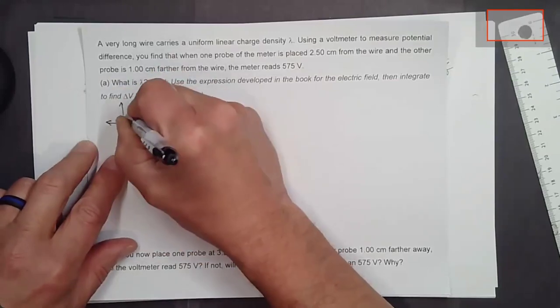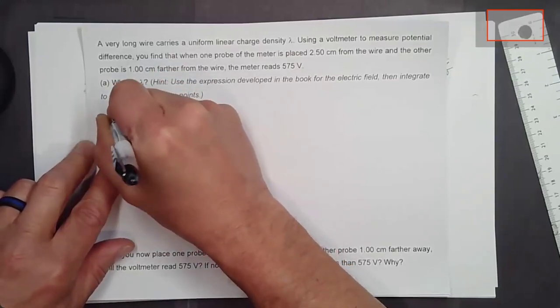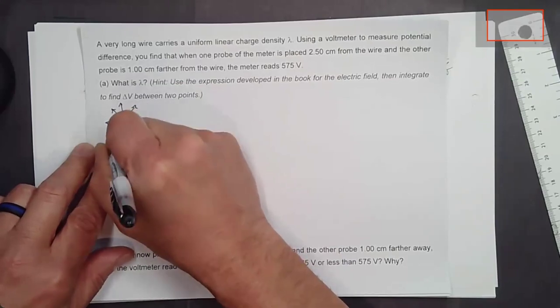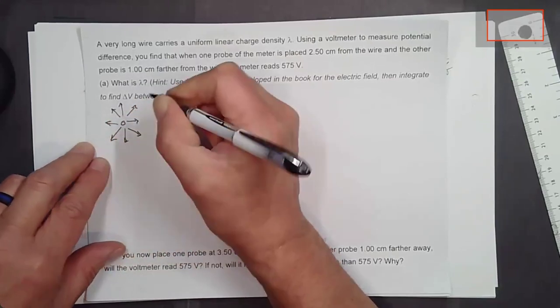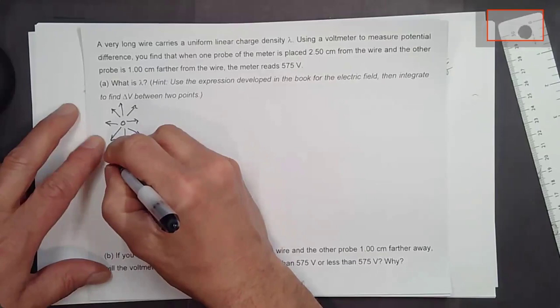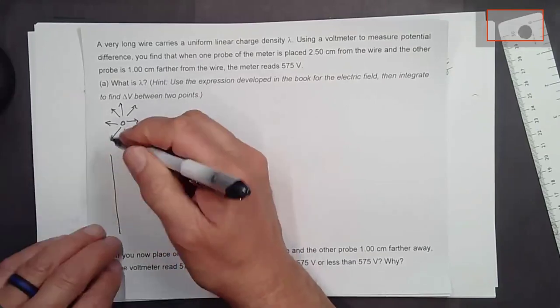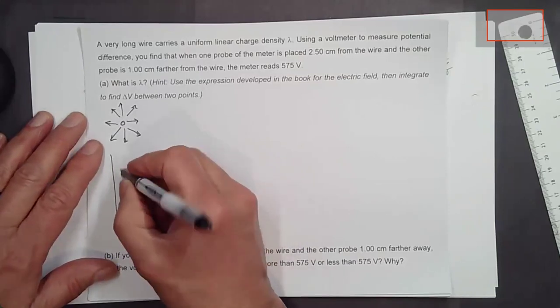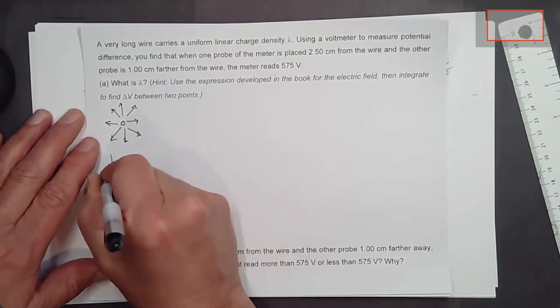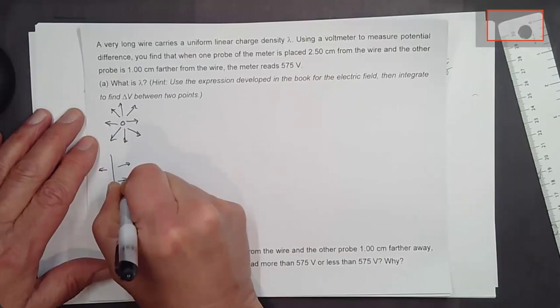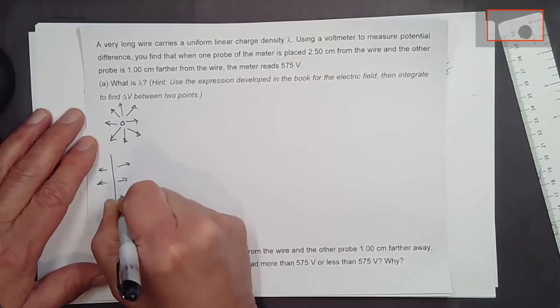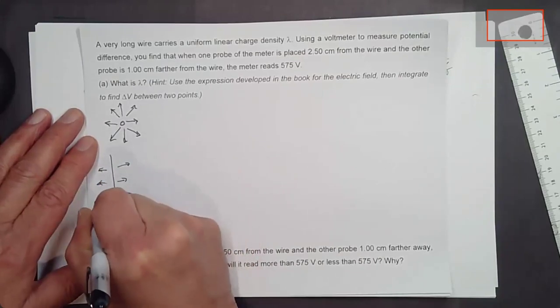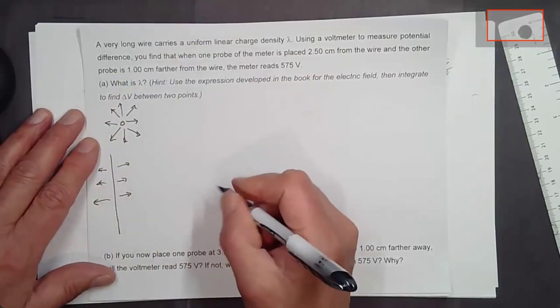This is not spherical. So if we looked in other dimensions, we wouldn't get that idea. But if you look down on the wire in the plane, the electric field is going to be pointing away, and it'll have the same value everywhere if it's a very long wire.